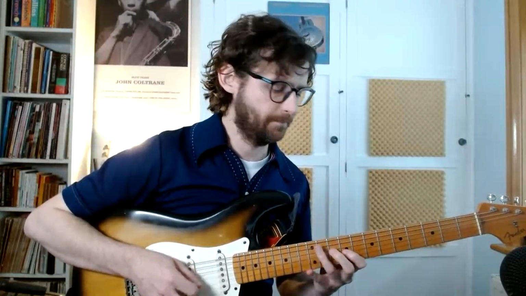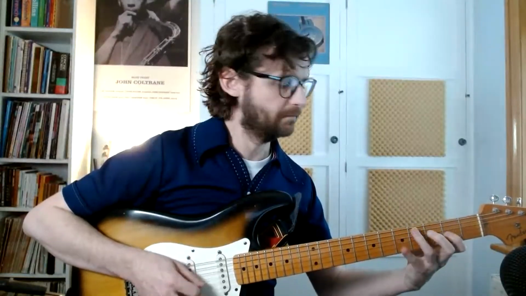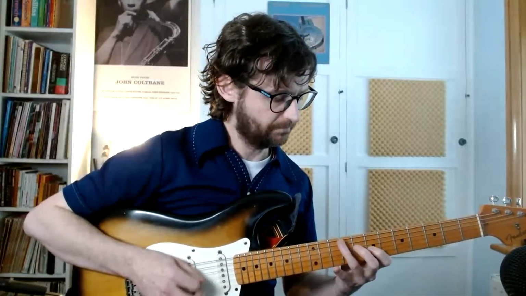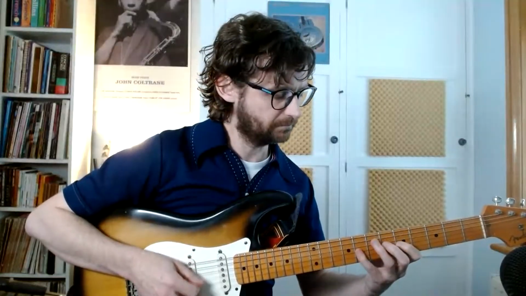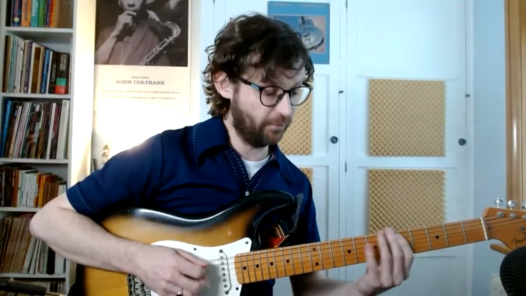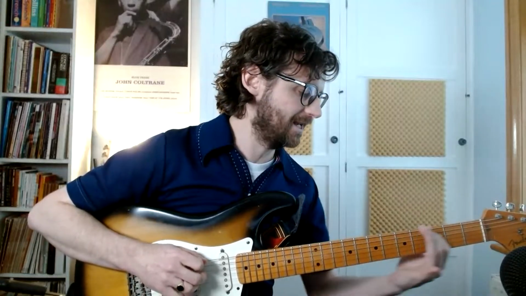Upper fourth, F sharp, into the sharp keys now. Upper fourth, B. Upper fourth, E. Upper fourth, A. Could also play it in the open position. Upper fourth, D. Upper fourth, G. We've only got one more then and we're back to C. So we played that minor 7 flat 5 flat 9 arpeggio in all 12 keys.